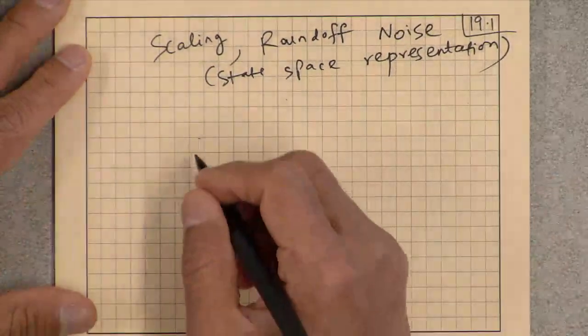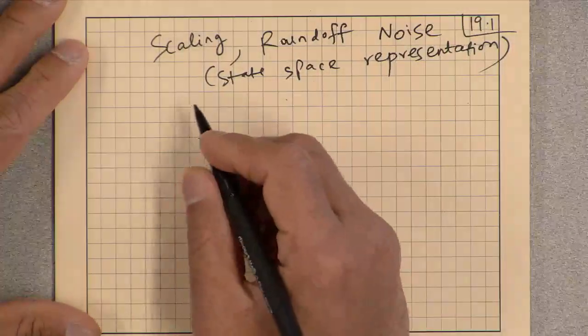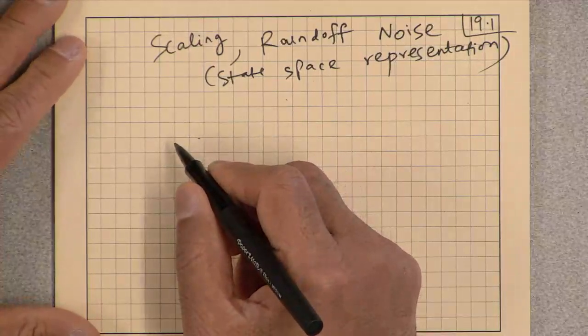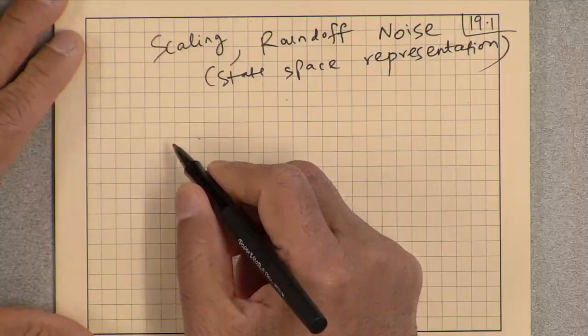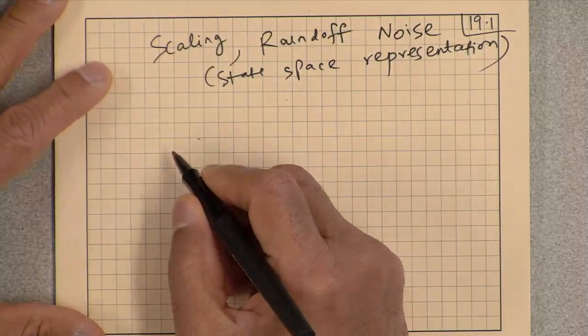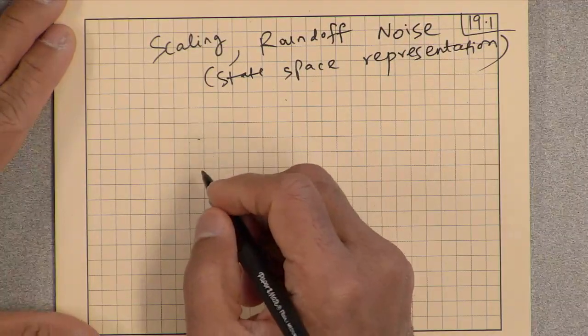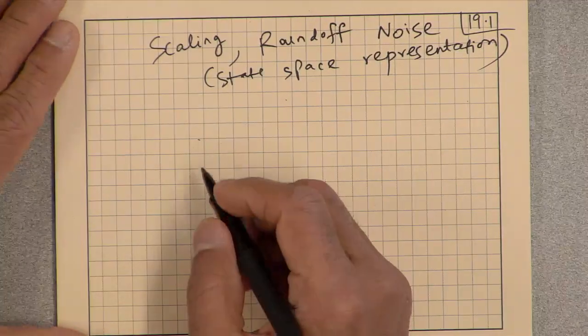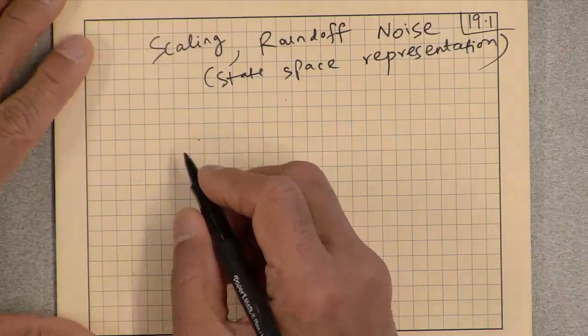I mean, long ago when programmable DSPs came out, and I'm talking about the late 1980s, somebody would program a 256 tap FIR filter, and the output of the programmable DSP would be all garbage.